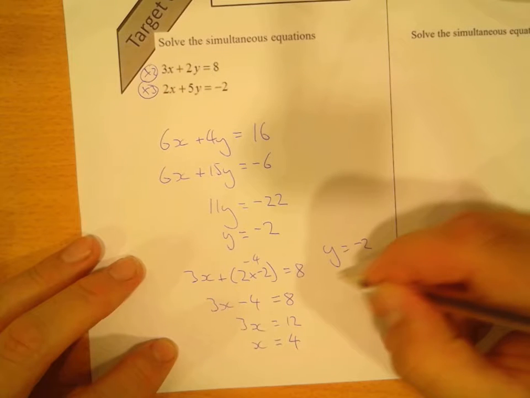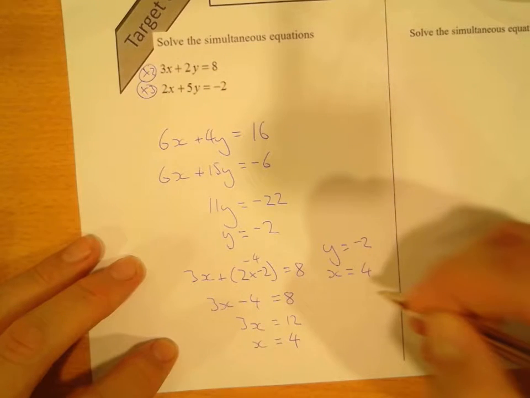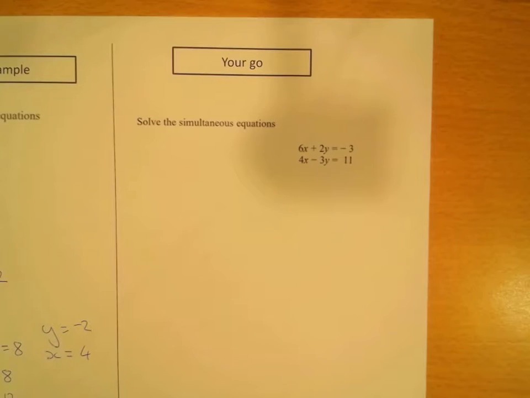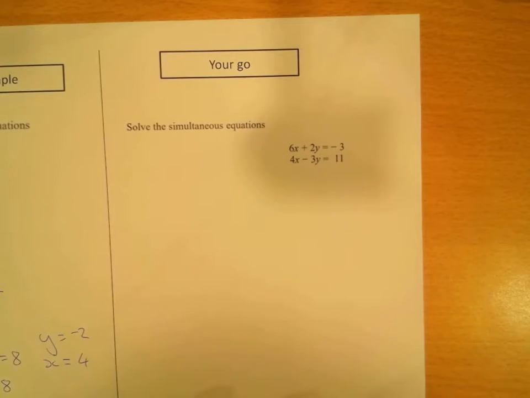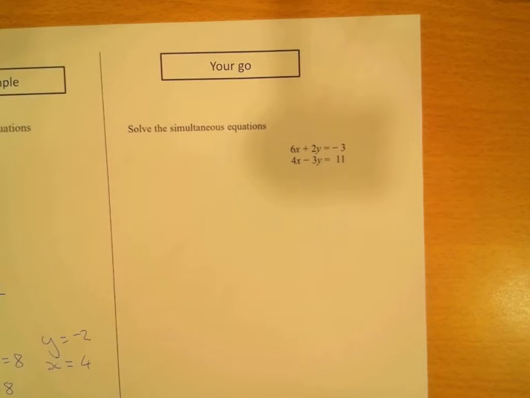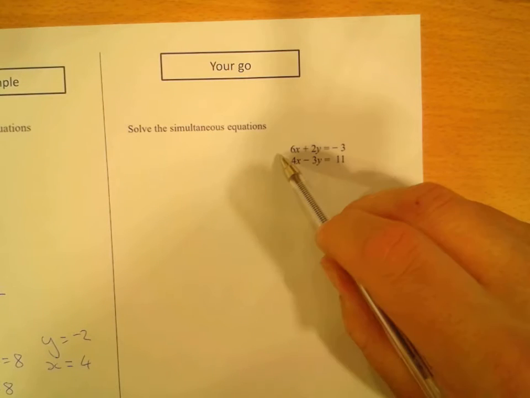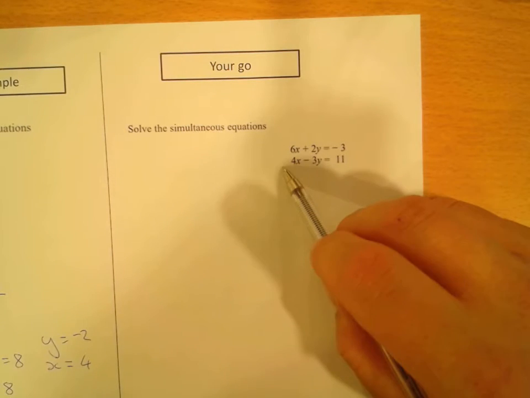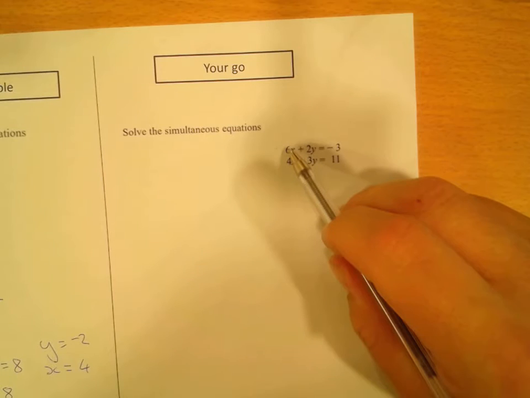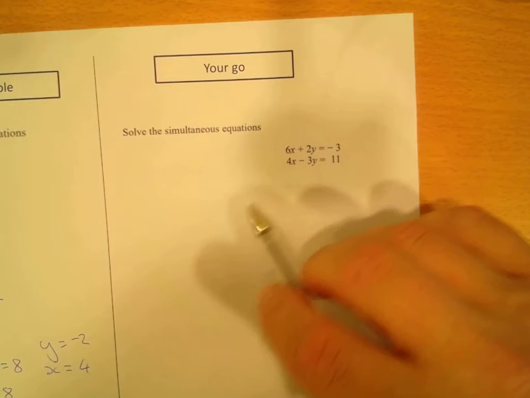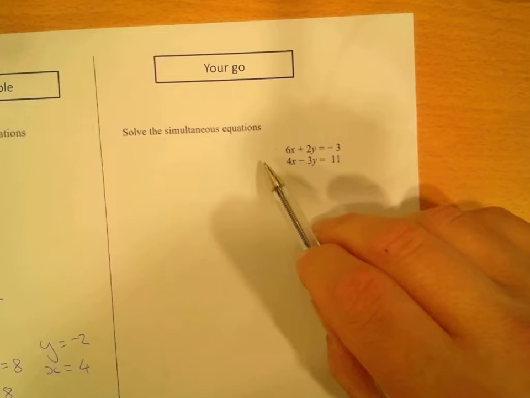So the third question, if you haven't attempted this now, press pause. So solve the simultaneous equation. 6x plus 2y equals minus 3. 4x minus 3y equals 11. So again, I'm going to work to get that coefficient of x being the same. Okay, so two ways. I could multiply this by 4 or this by 6. If you're confident, you may notice that 12 is a common multiple of these, so multiply this one by 3 and this one by 2. Like I say, I'm going to go for a basic process. I'm going to multiply this one by 4, multiply this one by 6.